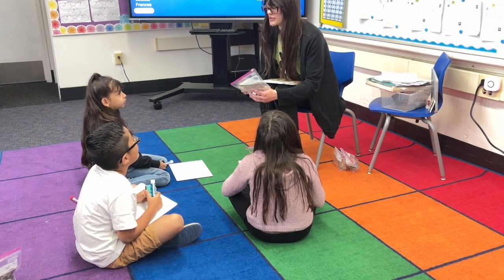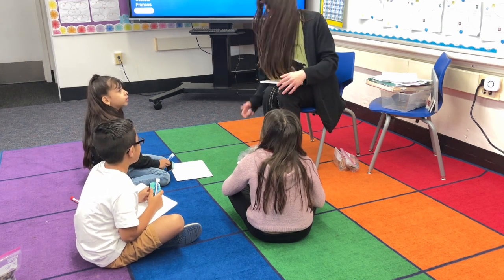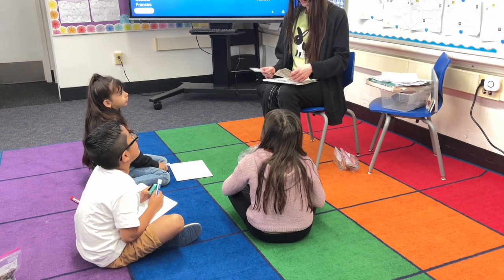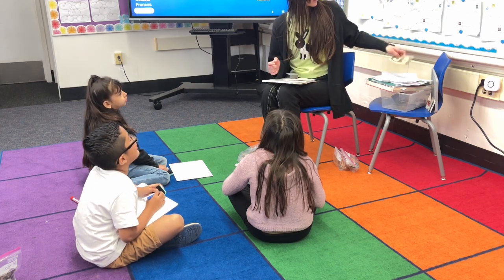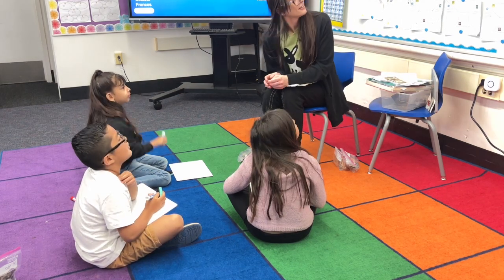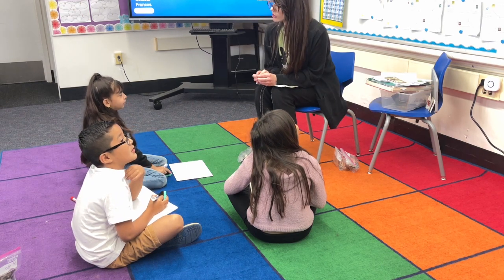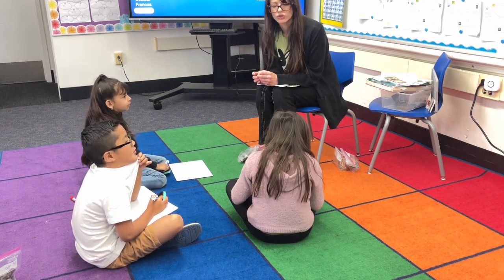Coin. Those are all types of coins, yes. Penny. Nickel. And half dollar. Love that you're using the resources around the classroom.